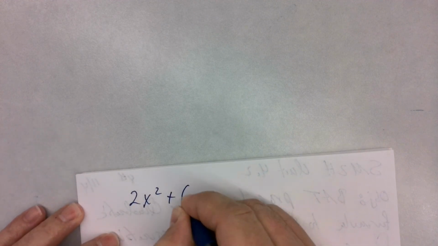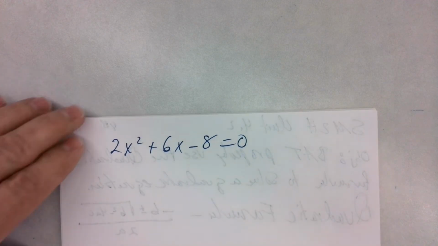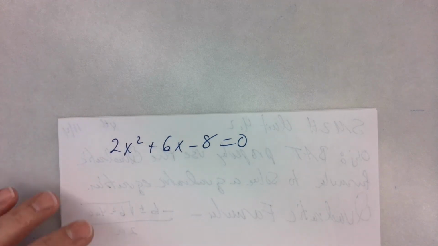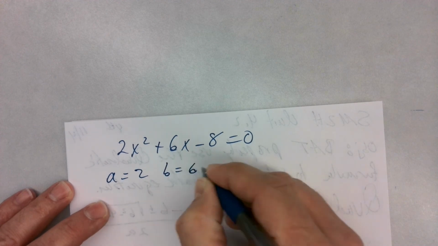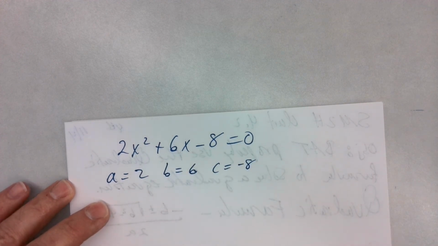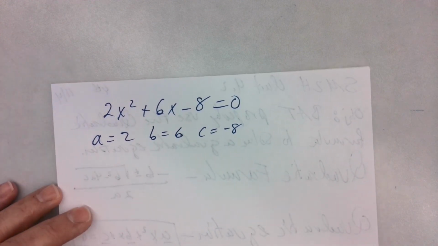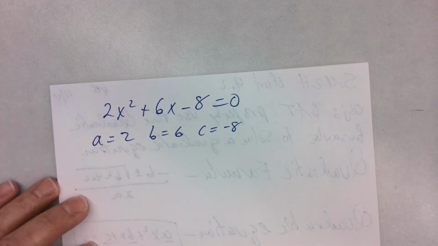So let's say I've got 2x squared plus 6x minus 8 equals 0. Okay? Now, we're just going to do this one the way it's written first, and then we'll talk about some things, right? So I've got A is 2, B is 6, C is negative 8. I said we're just going to do this one the way it's written for now. Okay? Now, what am I going to get?